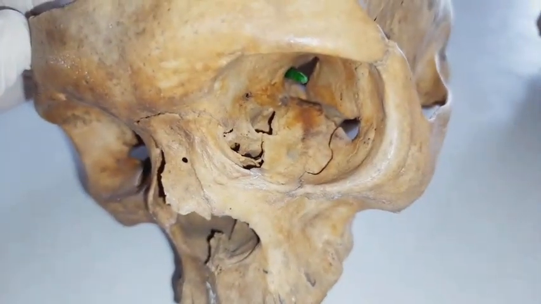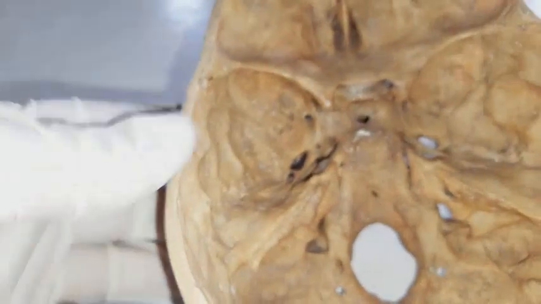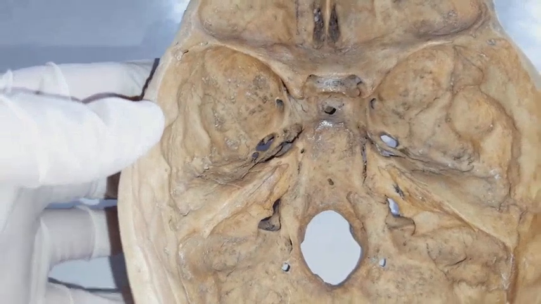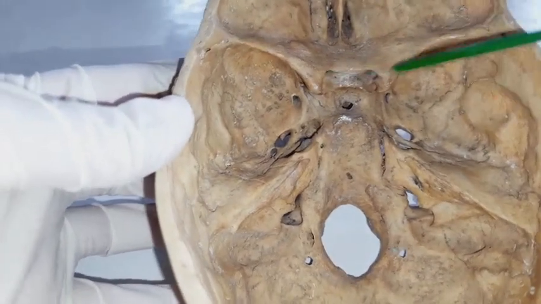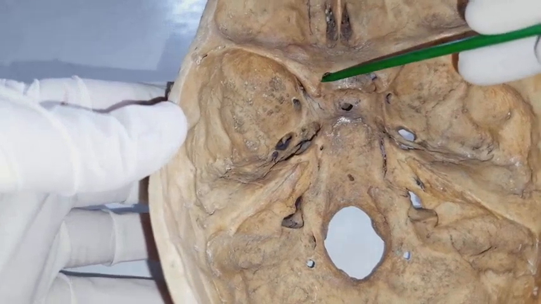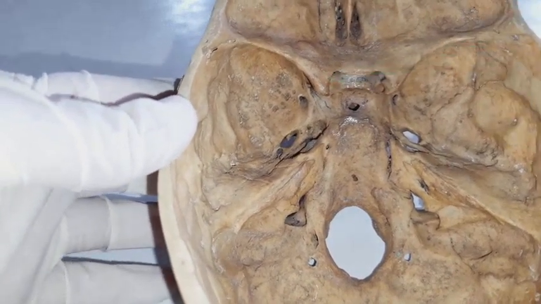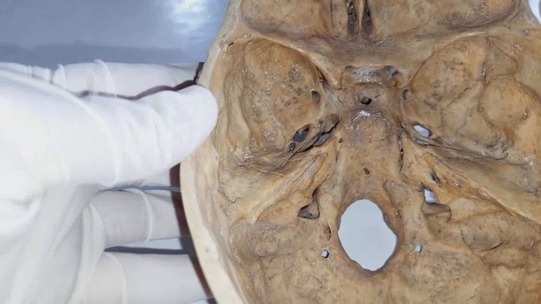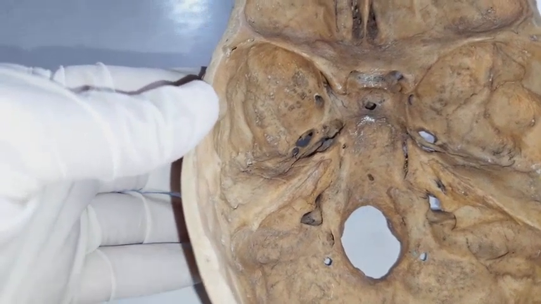So these are the optic canals. On either side of the sulcus chiasmaticus, you have the optic canals. Through these optic canals pass the optic nerve and the ophthalmic artery.